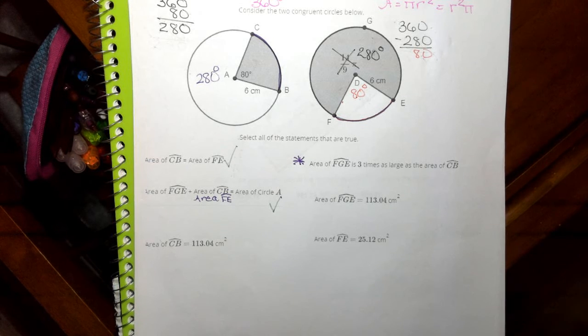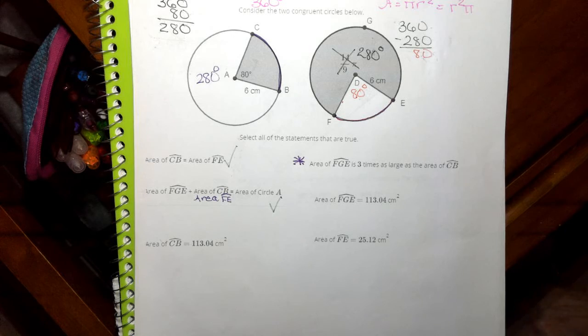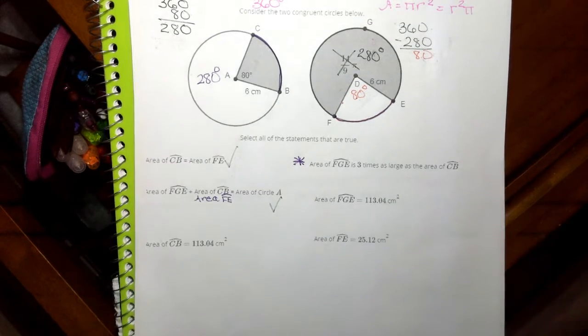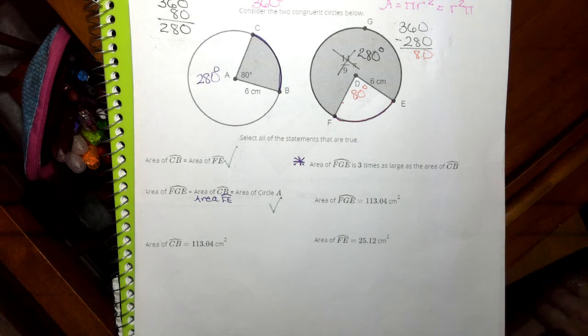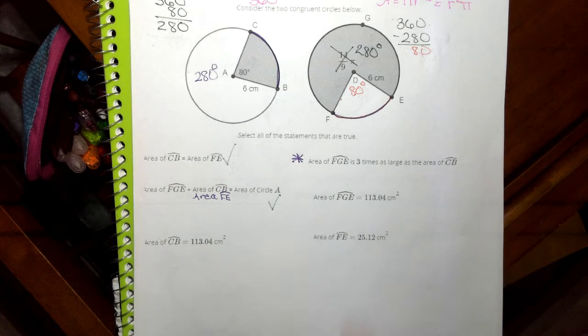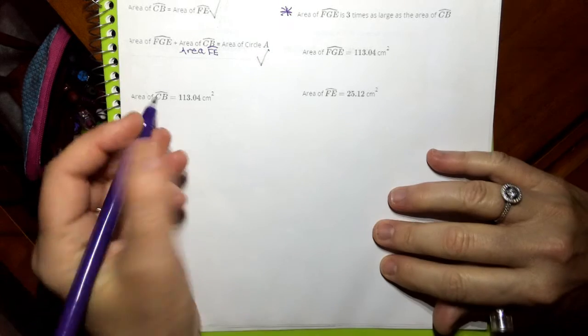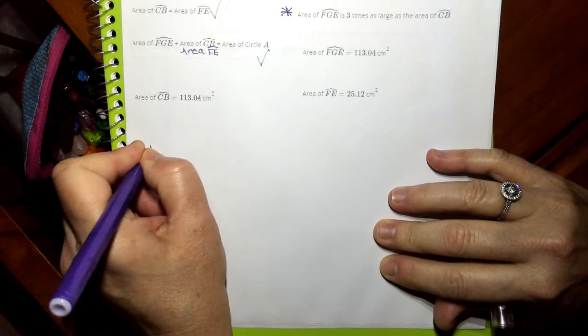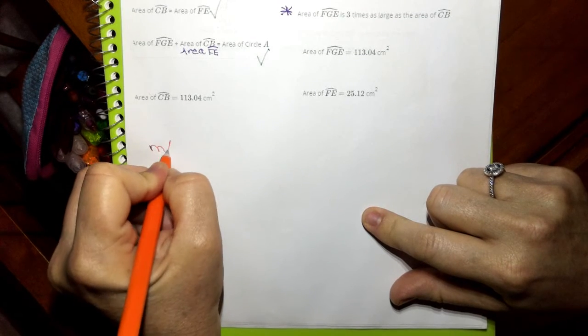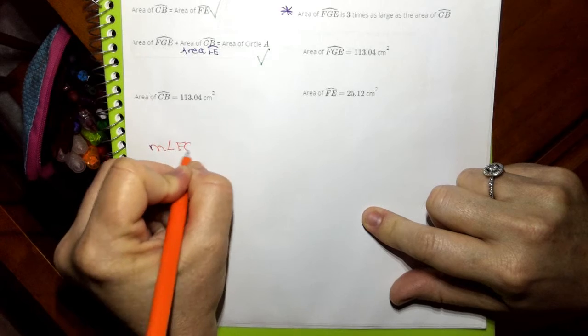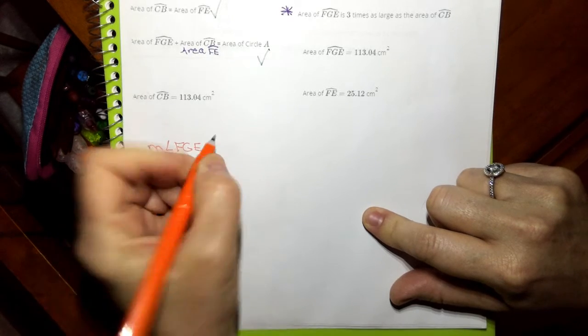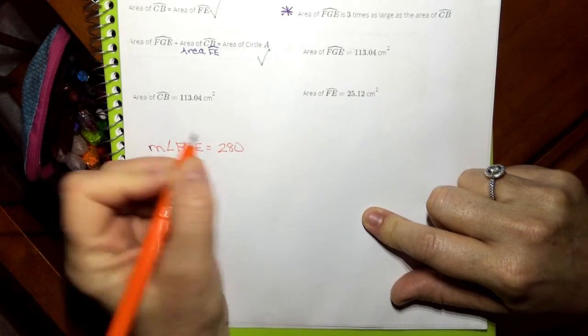Now, when we get up to this choice, we're going to have to do a little bit of math. Okay? They want us to find the area of FGE, which I've already written out, and I don't have room right here to write it, so I'll just write it down here for you. I know that the measurement of angle FGE is equal to 280 degrees.